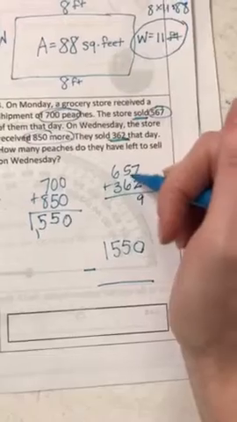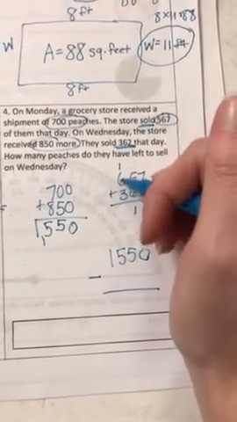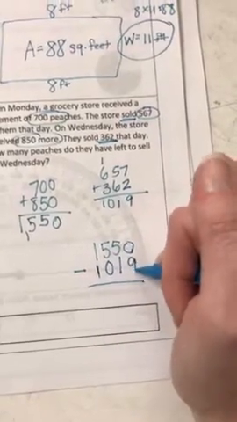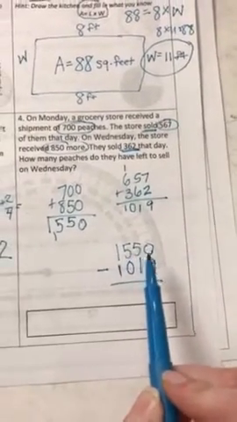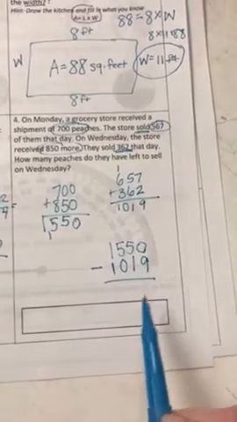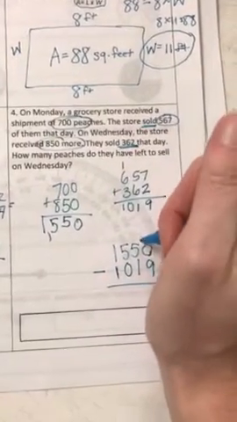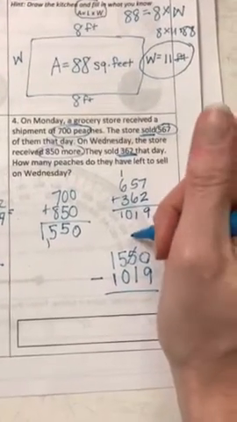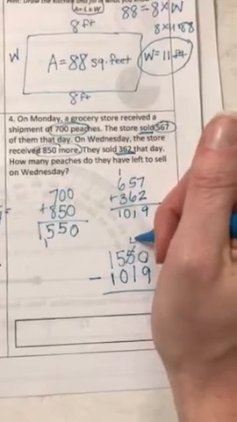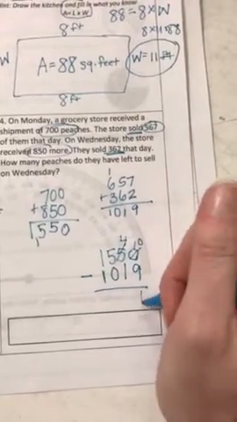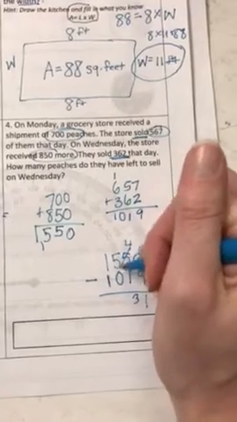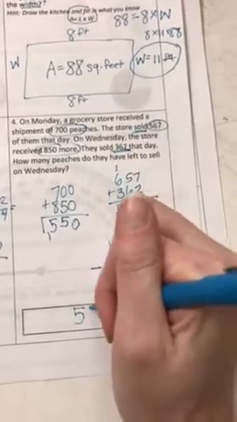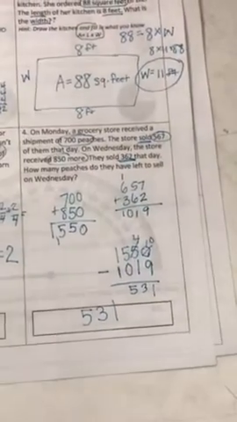I'm going to add what they sold, and I get 1,019. So if I take the 1,550 they got minus the 1,019 they sold, I'm going to get my answer. Okay, so 0 minus 9 I can't do, regroup. Take 1 away. So 4 minus 1 is 3, 5 minus nothing, and 1 minus 1. So the answer is that they have 531 peaches left to sell.